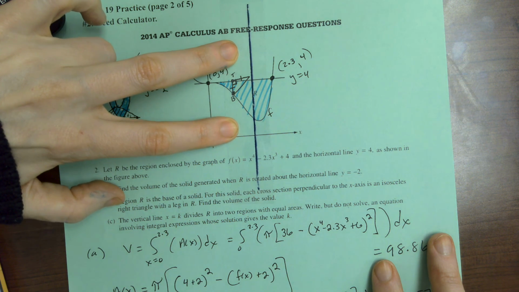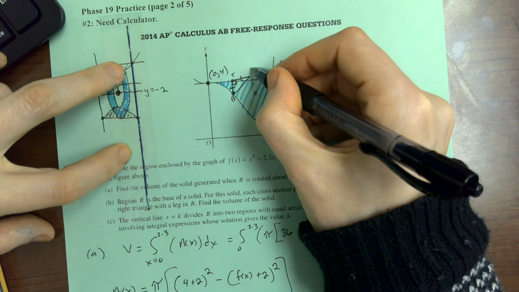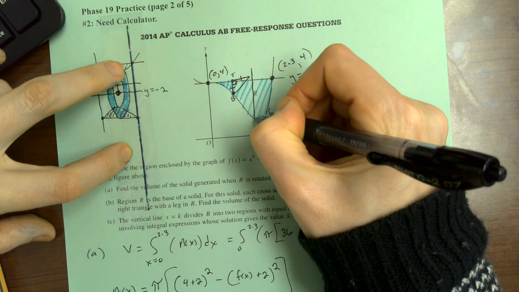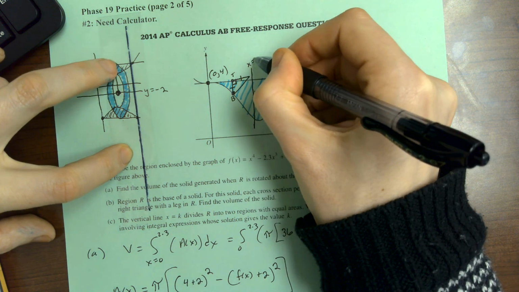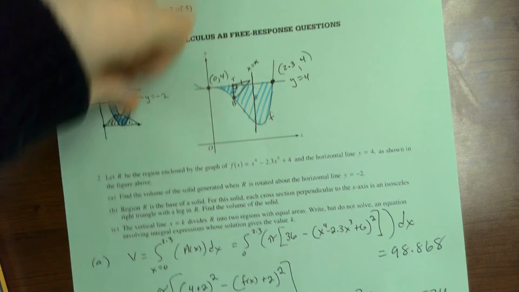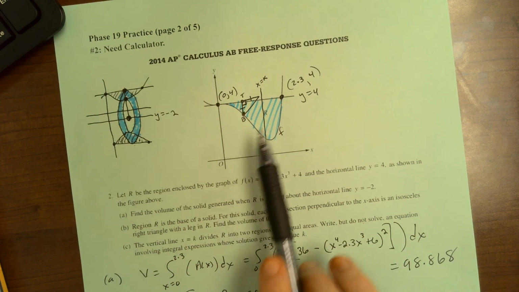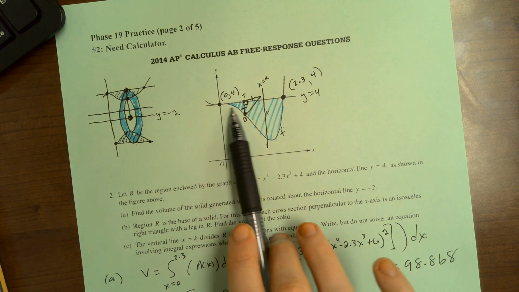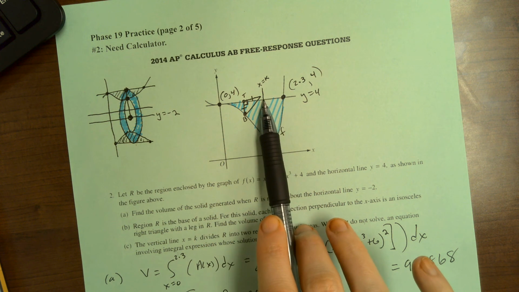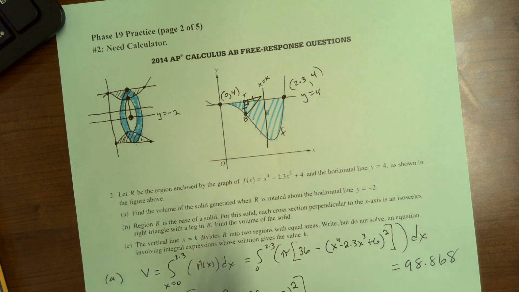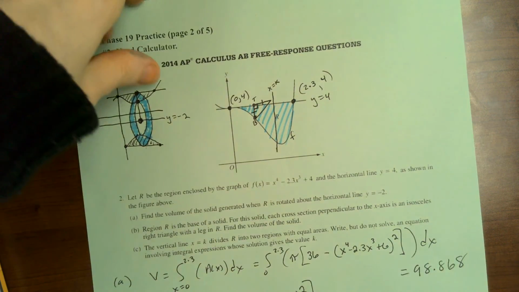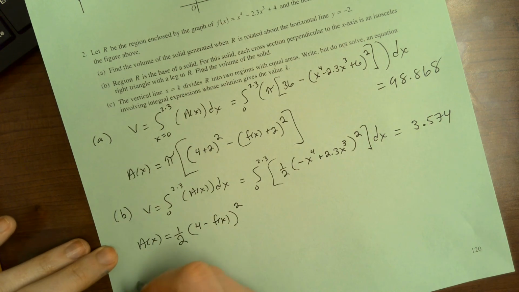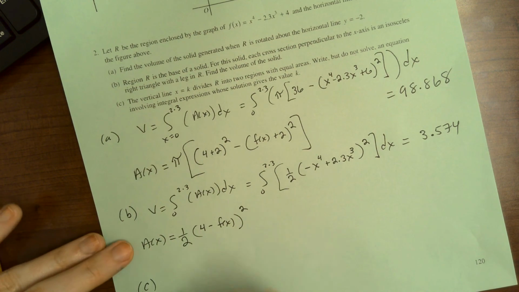Possibly there. So I'll just draw a line like this. X equals k. Guys, so this area from 0 to k needs to be equal to the area from k to 2.3. You've just got to express that using integrals, and then you've got it. So we don't actually have to solve for k.